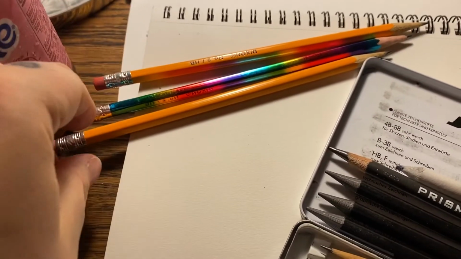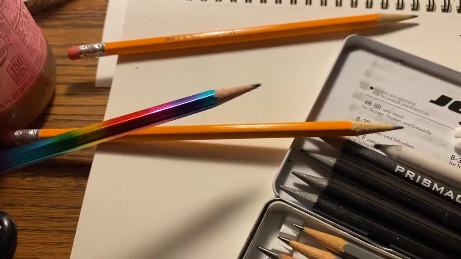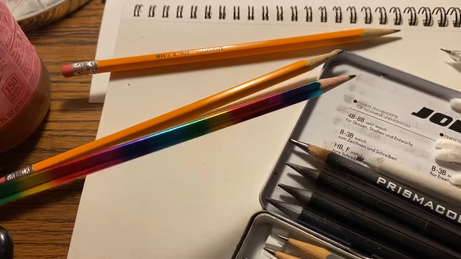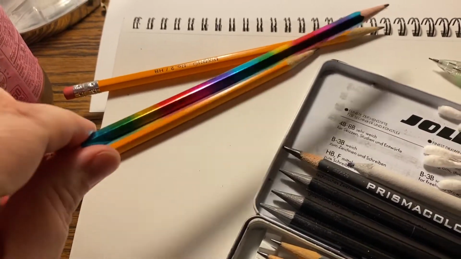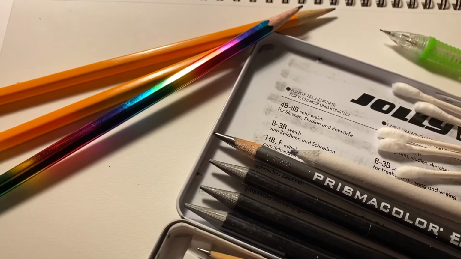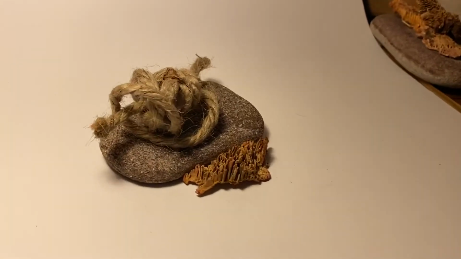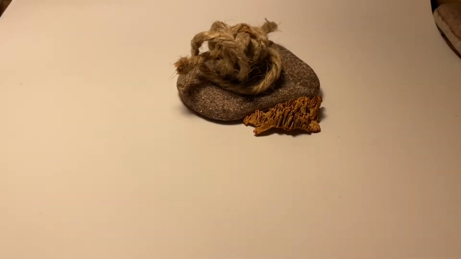I also keep just some standard pencils. I have a favorite, my rainbow pencils. I have a pack of them, and when I'm done with one, I start a new one up. So these work great too. If that's all you have, that's all you have. Use that. So hopefully this helps in setting up your still life.